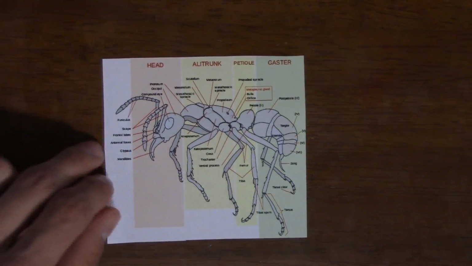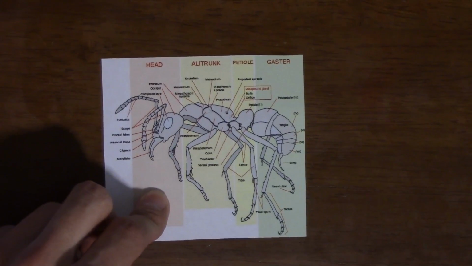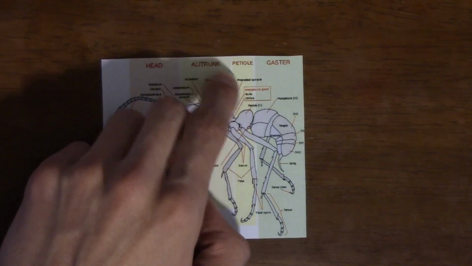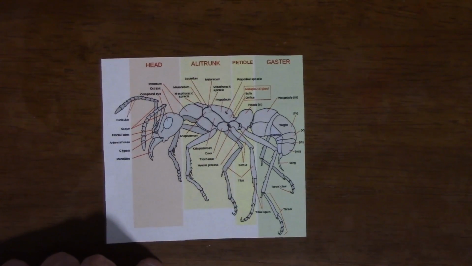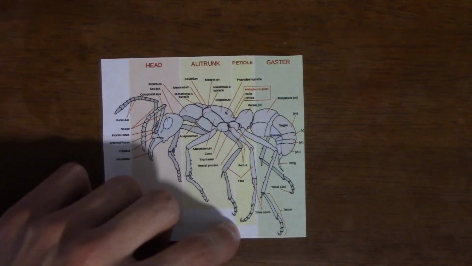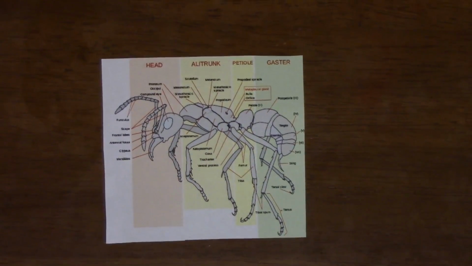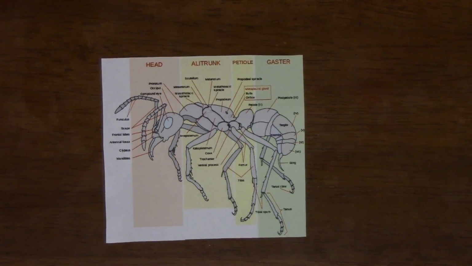The first segment is called the head, followed by the trunk, and the little piece that you see is called the petiole, and the last but not least is called the gaster. That is all you need to know, because I don't want to get into scientific definitions, so that is enough.